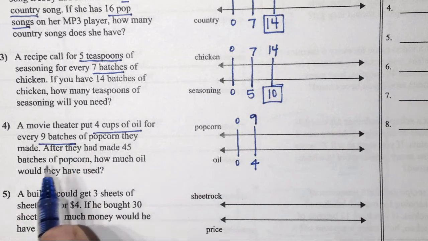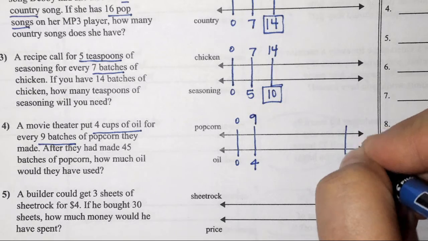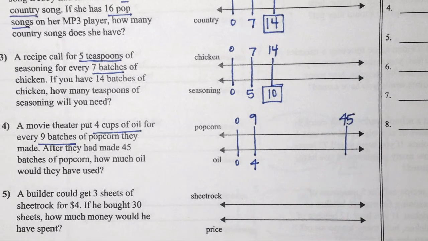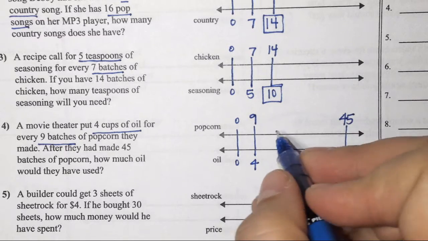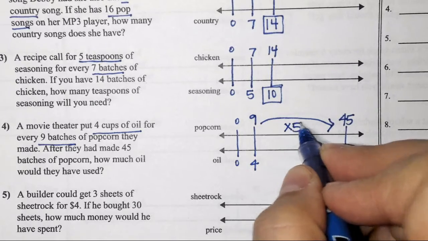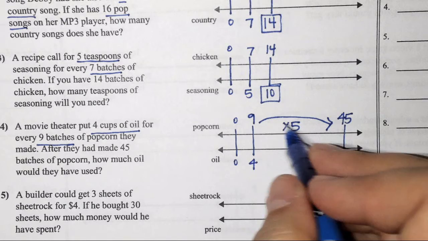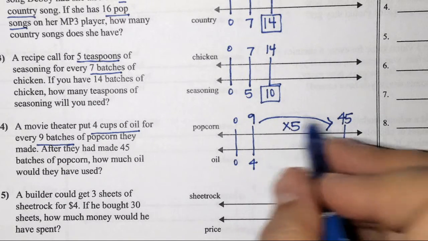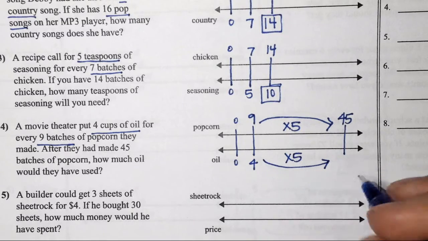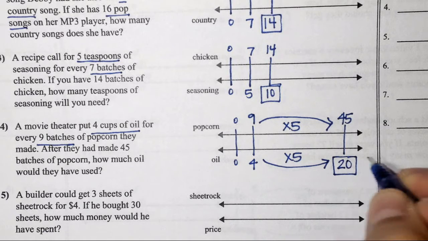It says after they had made 45 batches of popcorn, can I jump straight from 9 to 45? How do I make that jump? Times 5. So I want you to show me if you multiply what you did to get there. So that 9 times 5 would get me to 45. If I do this, yep, so 4 times 5. If I do the same thing up here, I have to do the same to the bottom. So how many cups of oil would that be? 20. Very good.